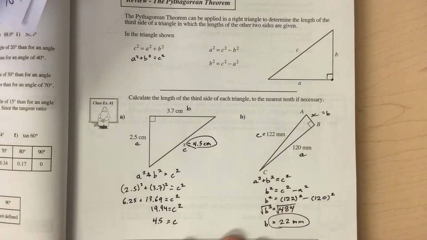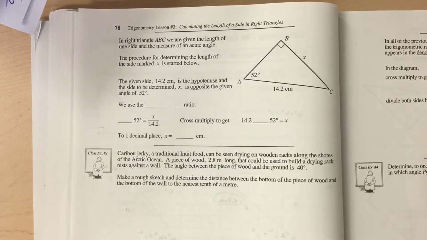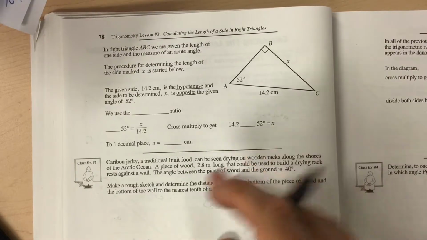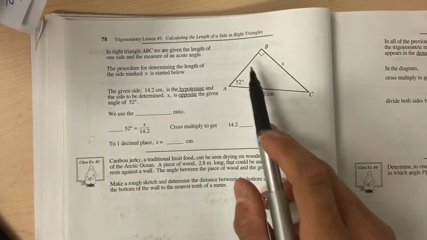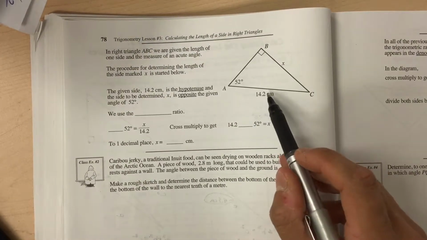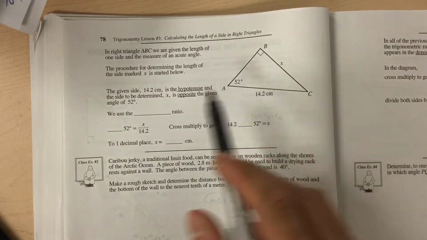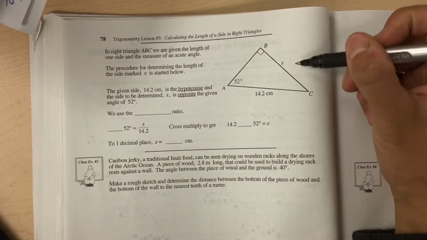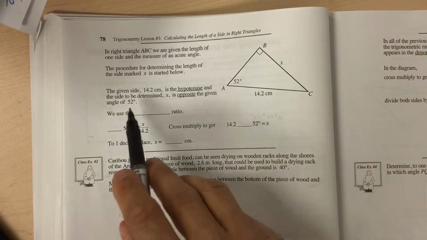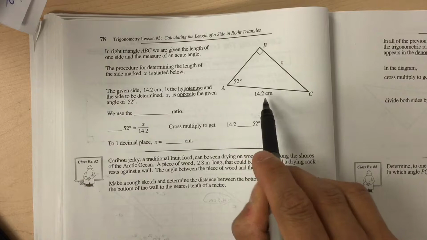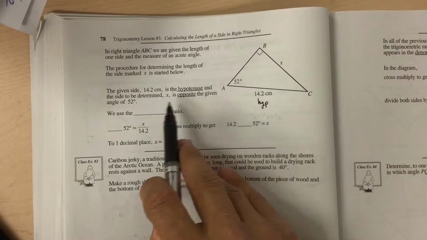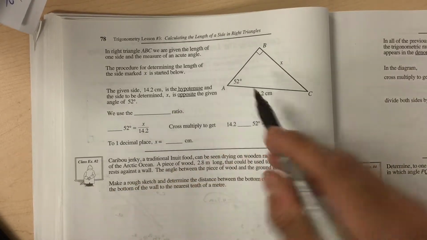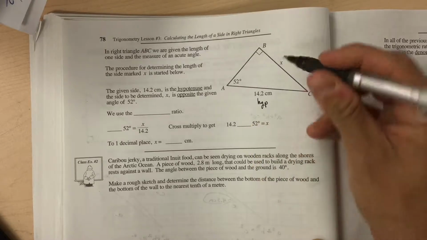Now, this isn't using trig ratios, right? This is using the Pythagorean theorem. We can also find the same information using trig ratios. So on the right side over here, I have a right triangle ABC, and I'm given the length of one side as well as a measure of an angle. So the procedure for determining the length of the side x is going to be shown below. The given side, which is 14.2 centimeters, happens to be the hypotenuse, right? So there's my hypotenuse. And the side to be determined, x, is opposite to the given angle. So here's my angle, and this is the opposite side.